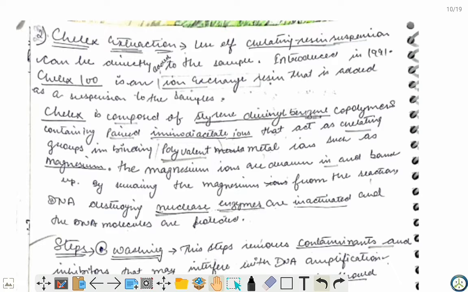and it will inhibit the activity of those DNases. Chelex was first introduced in 1991. Chelex 100 is an ion exchange resin that is added as a suspension to the sample. Now see the composition of Chelex. Chelex is composed of styrene divinylbenzene copolymer containing paired iminodiacetate ions that act as a chelating group in binding polyvalent metal ions such as magnesium.